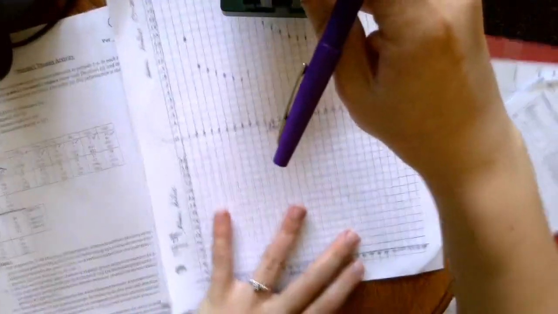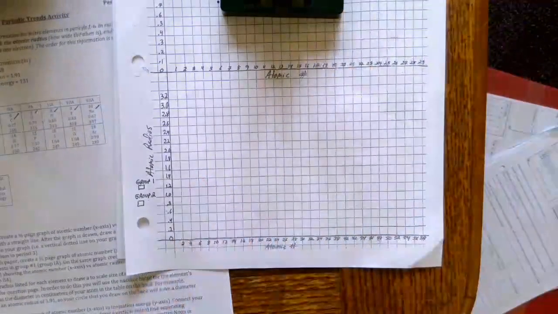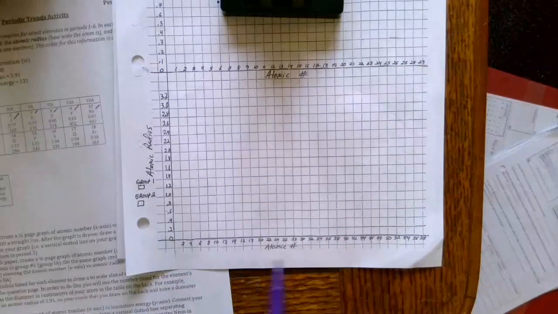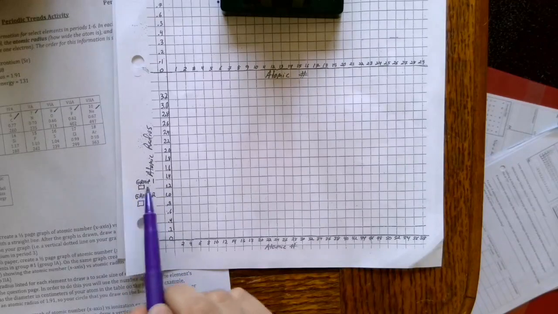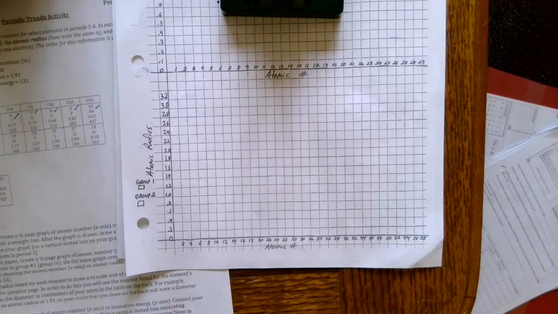Let's move on to the second one. This time, you're still plotting the atomic number versus the atomic radius, but you're going to have to create a key of group 1 versus group 2. You can do this using different symbols. You could do this using different colors. I'm going to use colors.